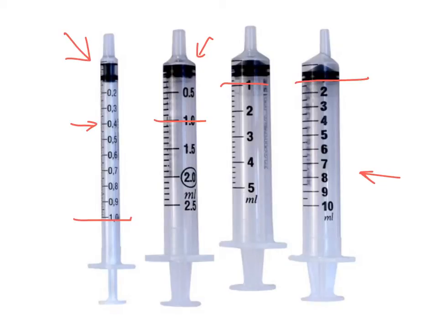So it would be a little less accurate to draw that medication into that syringe. It'd be a lot easier on the first two that you guys see there. And that's the main difference: we use different syringes based on what medication is being given or the amount of medication that needs to be given.